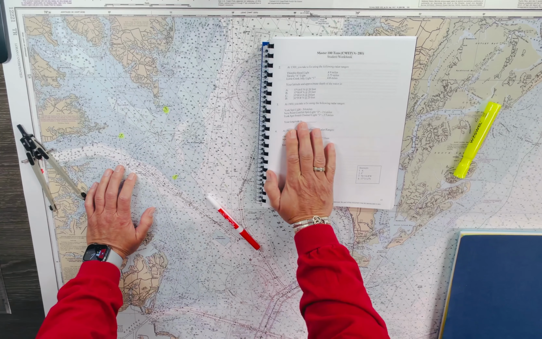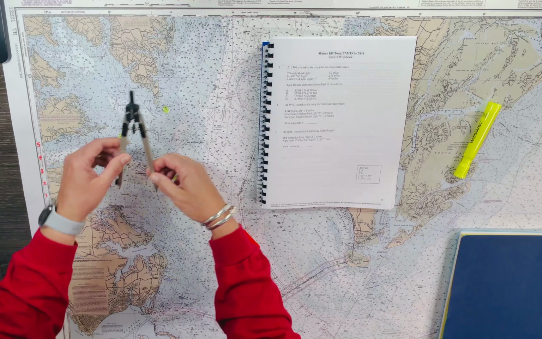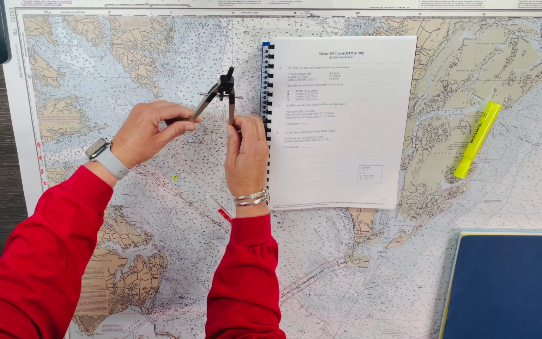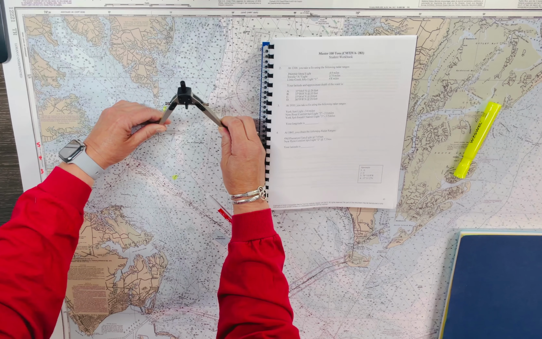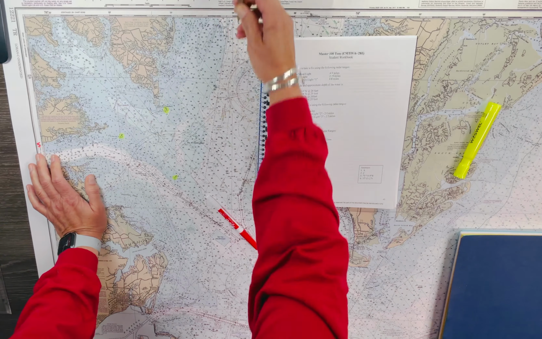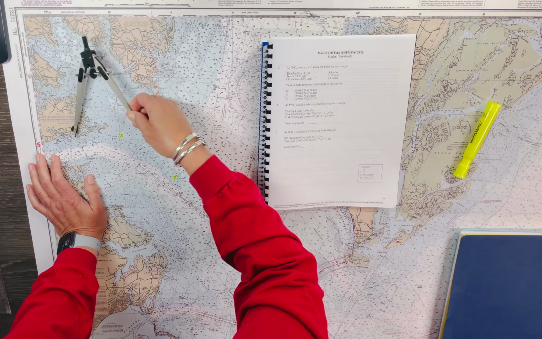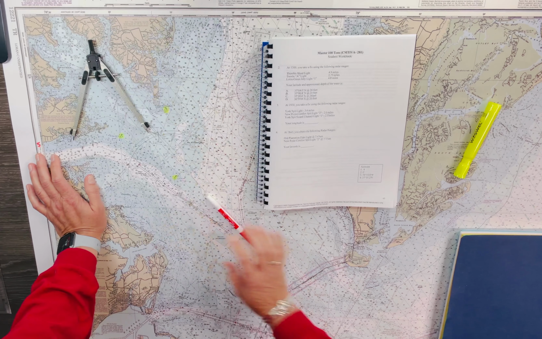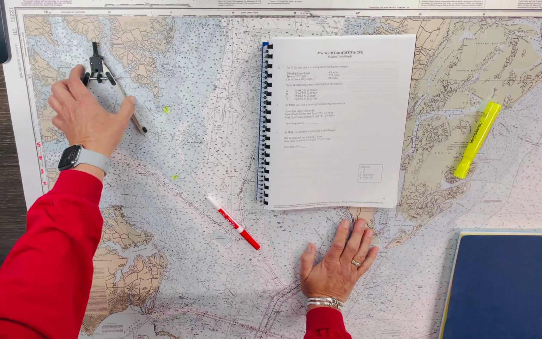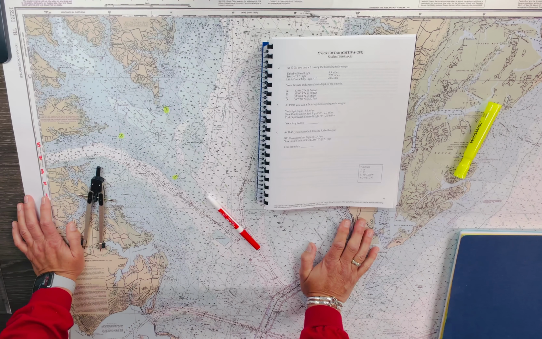Now it says, using those ranges, what is your longitude? Okay. So I'm going to go over here. And it doesn't matter which direction you go as long as you read it correctly. And I'm going to measure to the crossing of those 3. And I get 76, 16.8. And so that would be my answer there, 76, 16.8.